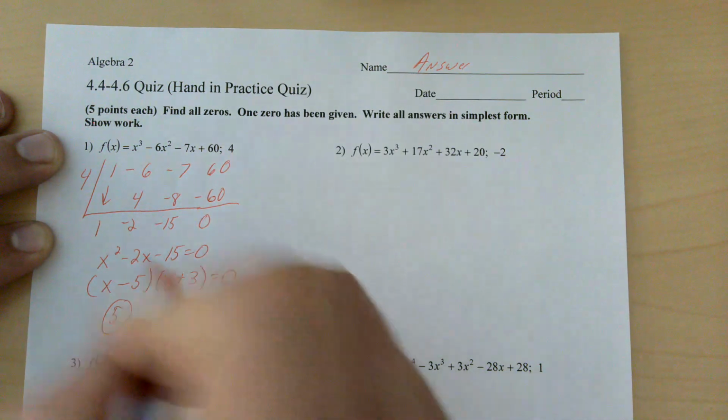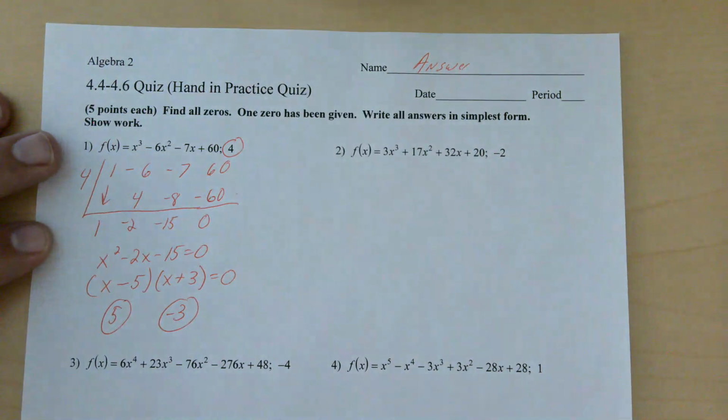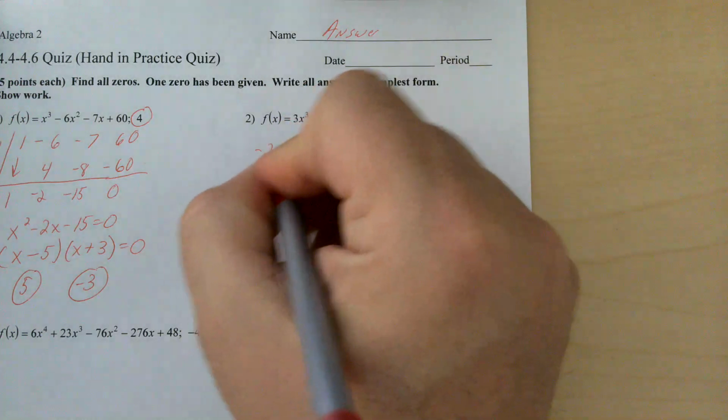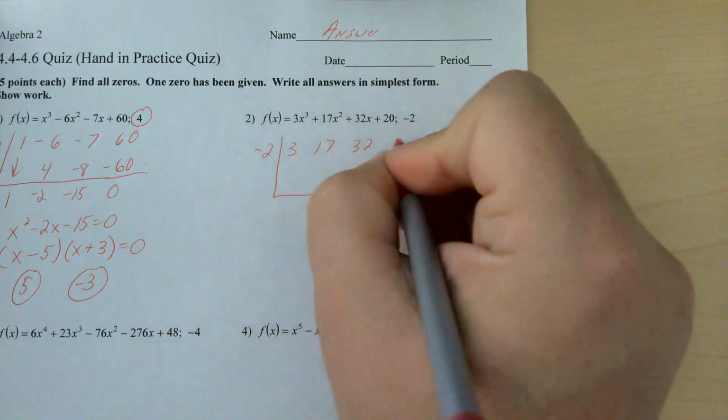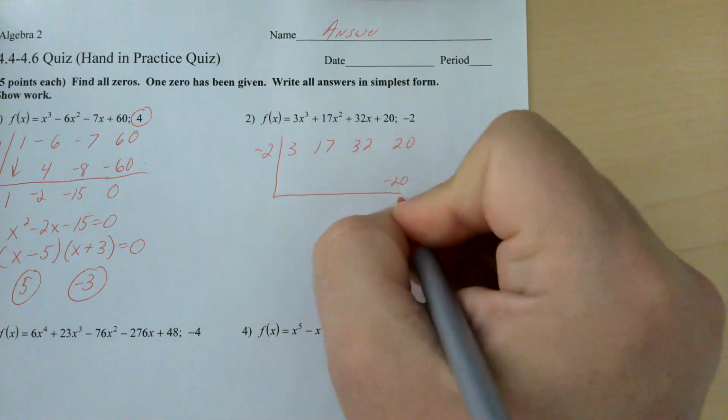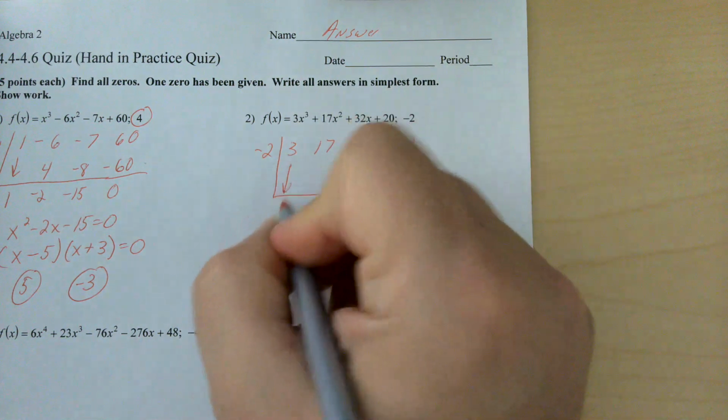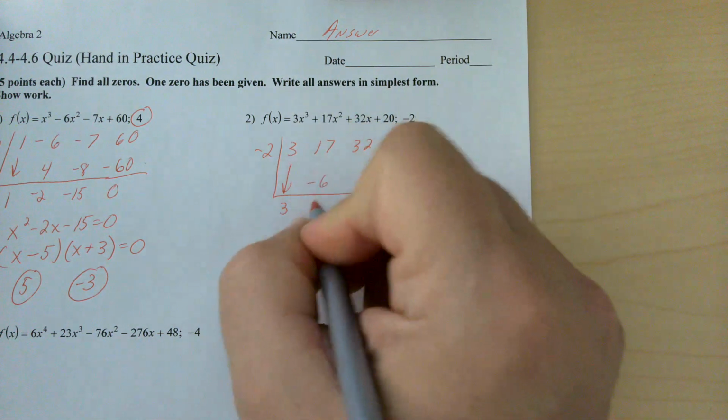Okay, 5 is an answer, -3 is an answer, and the 4. This next scenario is going to be slightly harder to factor, but you must have 0 through the process just to prove that.